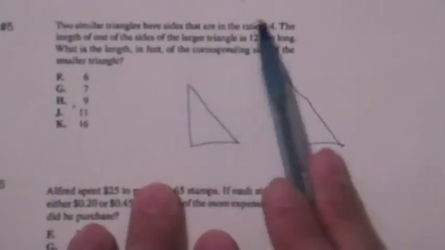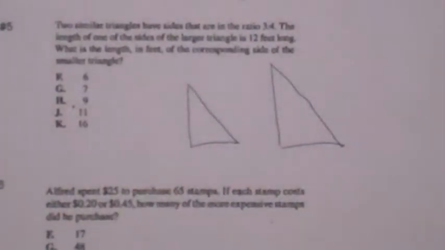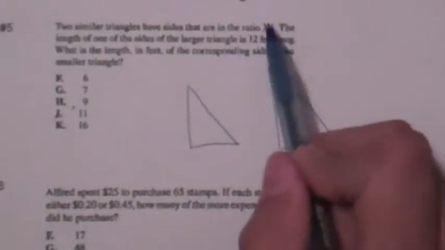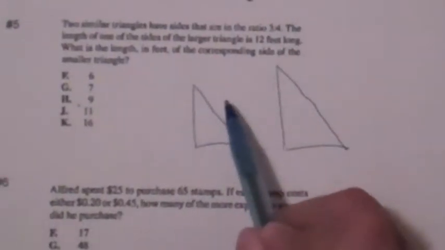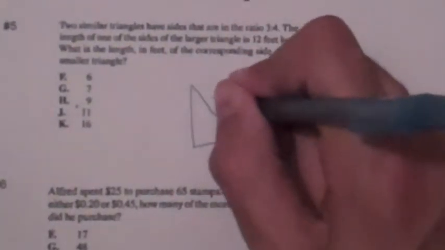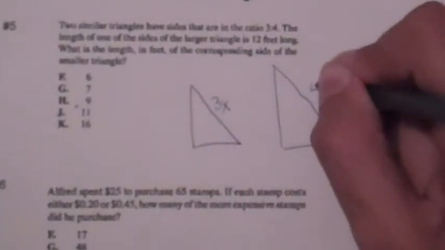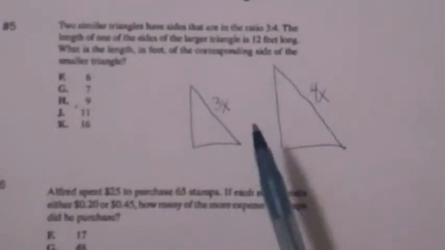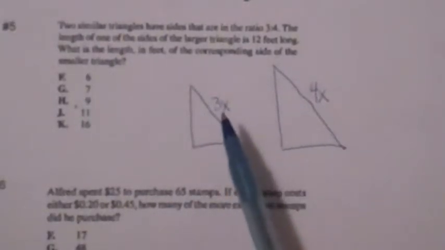They say that the sides of these triangles are in the ratio of 3 to 4. In geometry, you probably did something where you set up 2 fractions and you cross-multiplied and all that. I prefer to think about ratios with variables in them. If they say that the ratio between the 2 triangles is 3 to 4, that means I'm going to call my sides 3x and 4x. If they said it would have been 7 to 8, 7x, 8x. Whatever ratio they give you, you just put a variable on the two pieces.